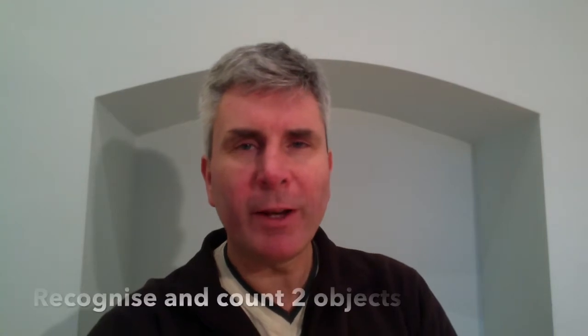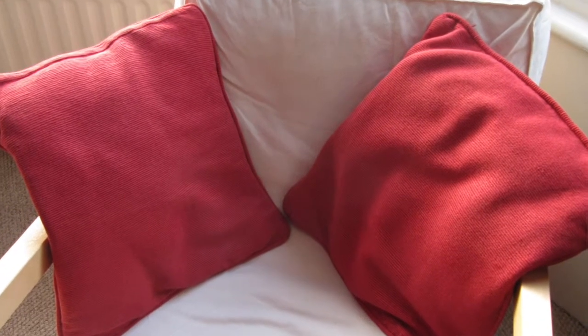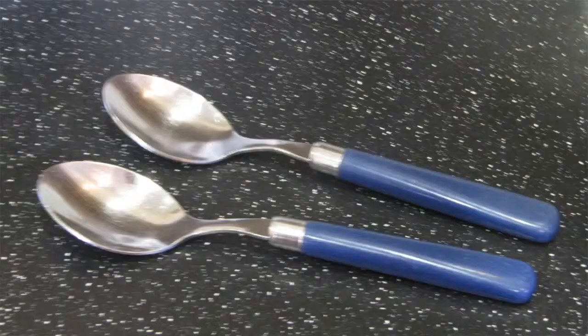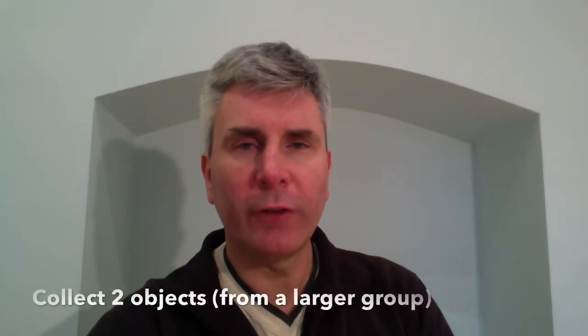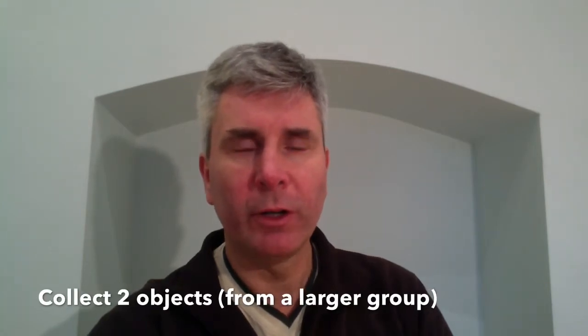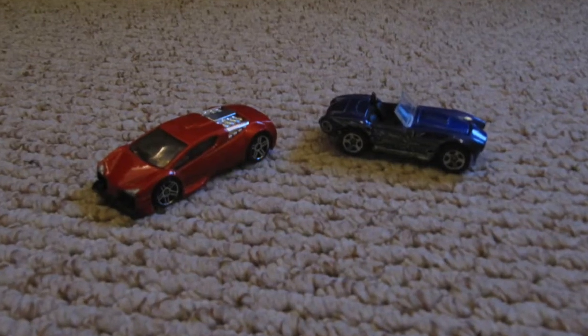Start by recognising when you have 2 objects, just as you did with number 1. Here are some examples. 2 cushions, 2 plants, 2 spoons, 2 oranges. You can also ask your child to collect 2 items for you. 2 pencils, 2 building bricks, 2 toy cars, etc.